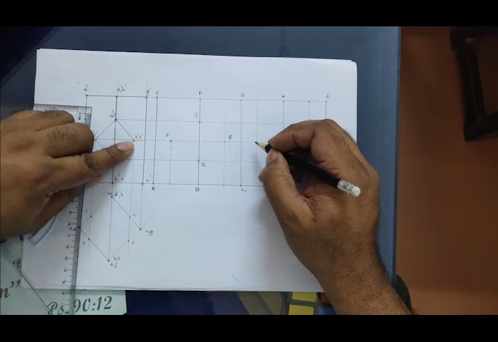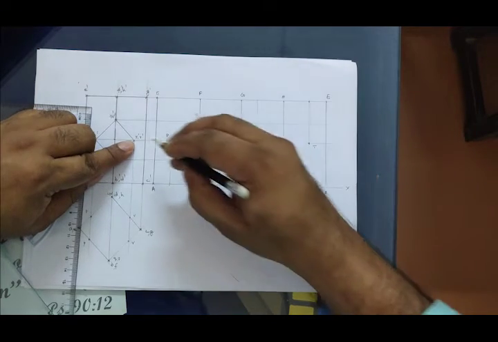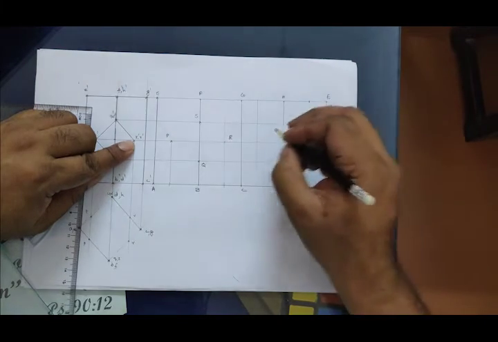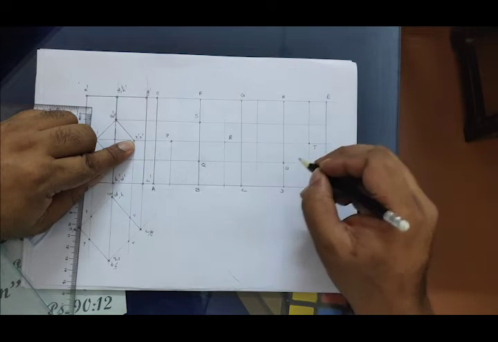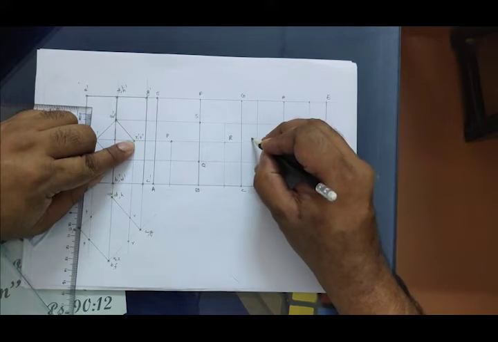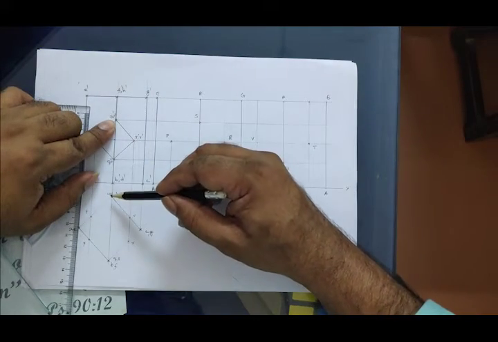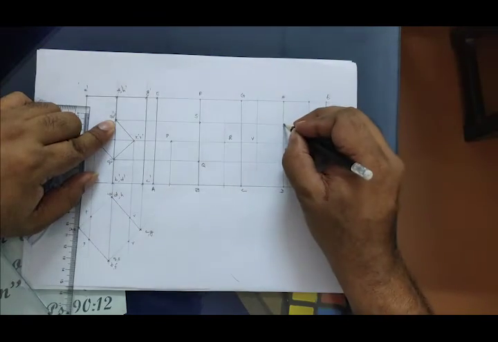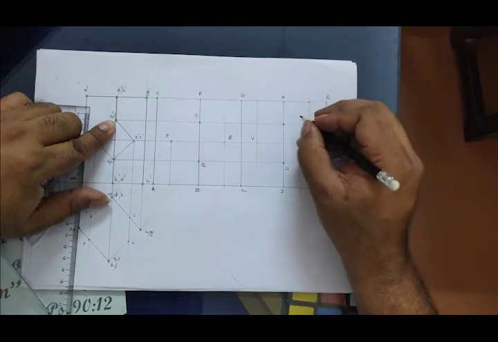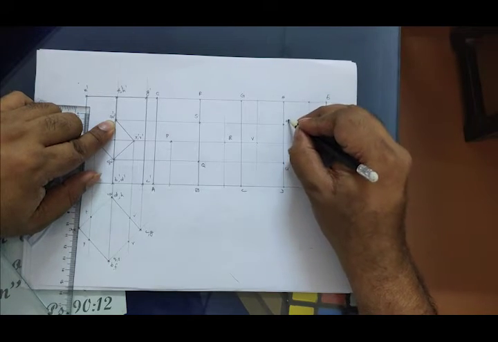This point V is the projector drawn from V dash. So T U V. This is V. And what about W? W is located on the lateral edge DH, and that is W.